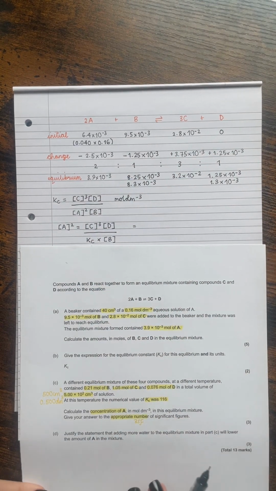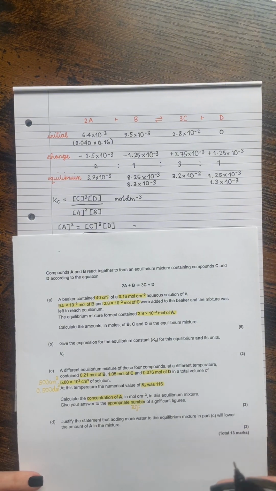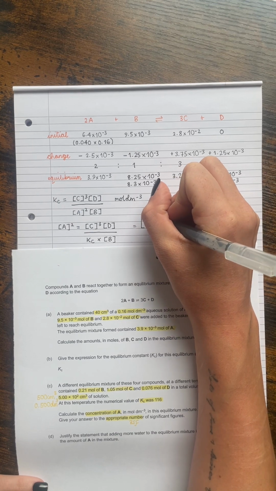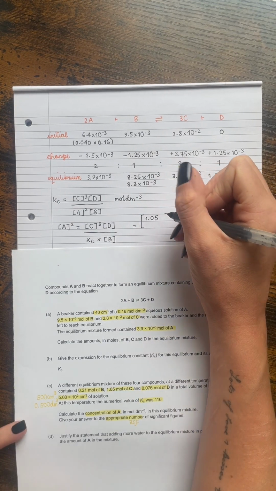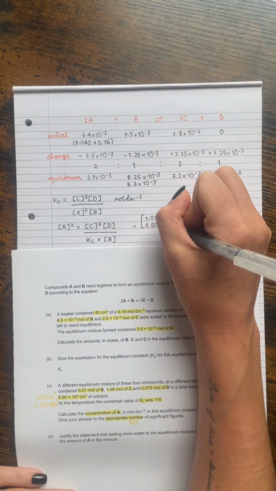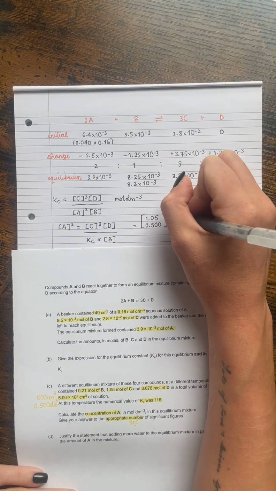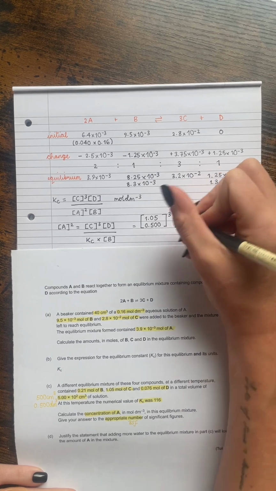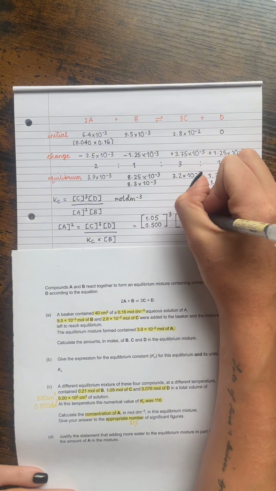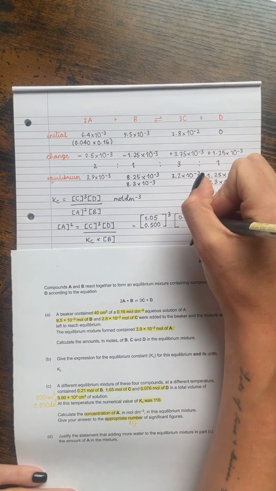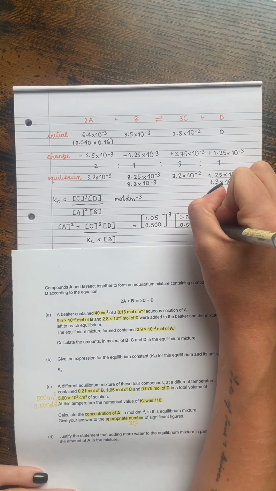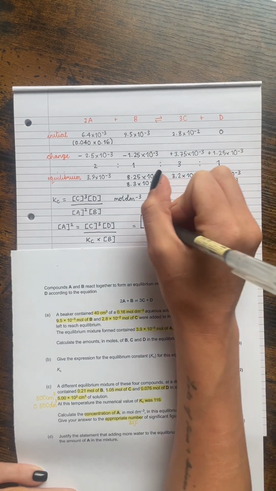So the moles of C, 1.05, so therefore for C it's going to be 1.05 for the moles divided by our volume of 0.5, and then that needs to be cubed, and then we're going to times that by D, which is 0.076 moles, again divided by the volume, 0.5, and we don't need to cube, square, do anything with that.